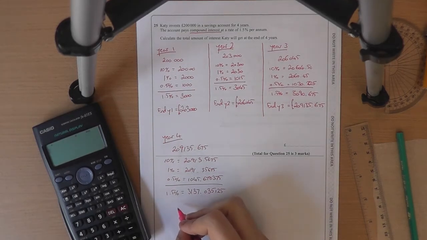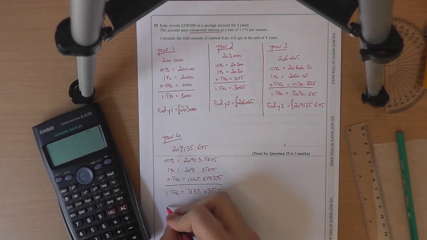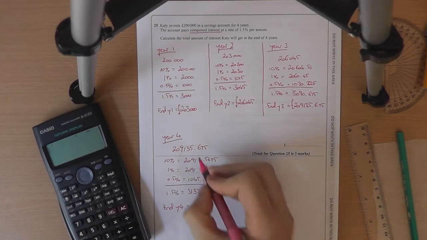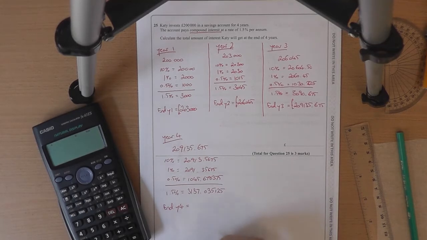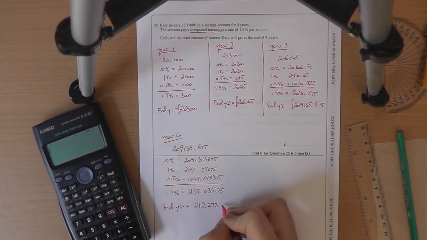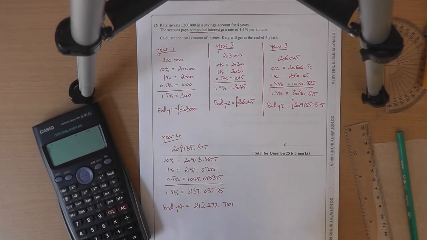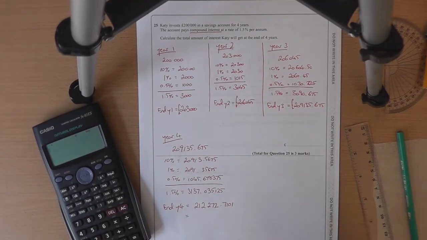But if we are doing this on a calculator, it's not going to matter too much. They're all fairly simple calculations. Yes, they're quite long, but writing them down isn't that much of a pain either. So then we end year 4 with this starting value plus this 1.5% that we've just found, 212,272.7101. Now we can turn this into proper money. So we need to cut it off at 2 decimal places and round properly.